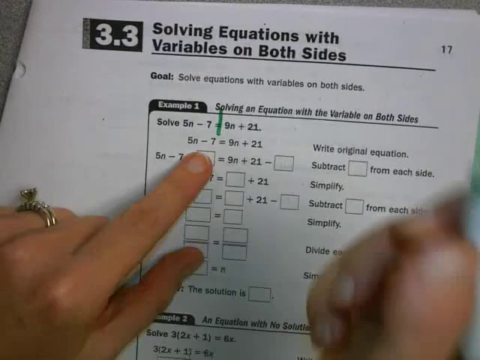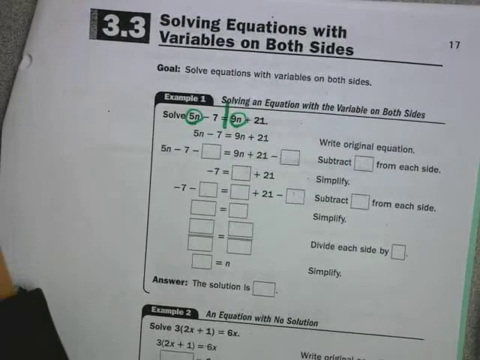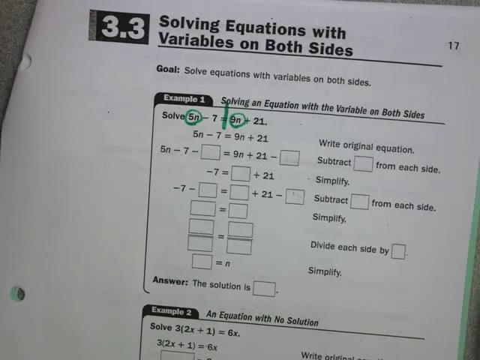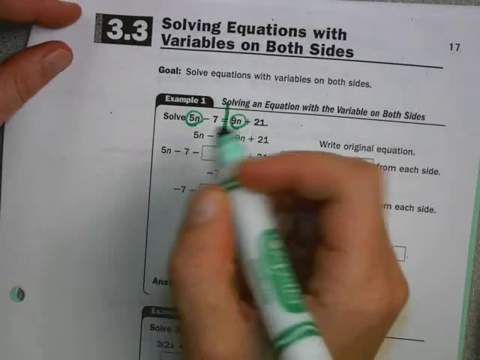Now, you need to either get rid of 5n or get rid of 9n. I always get rid of the smaller guy, so that kind of helps me avoid negatives. You can't always avoid negatives, but in general, that's pretty helpful usually. It's a good rule. So I'm going to subtract 5n to both sides.